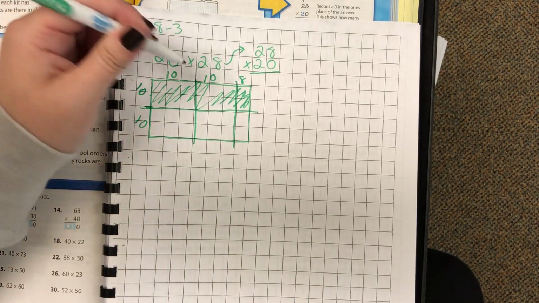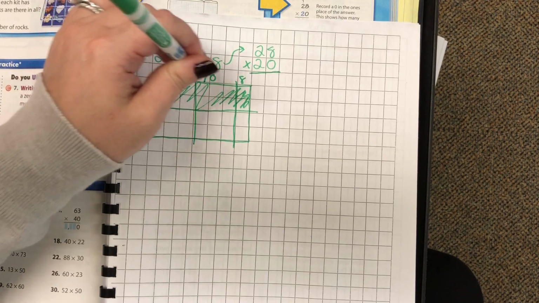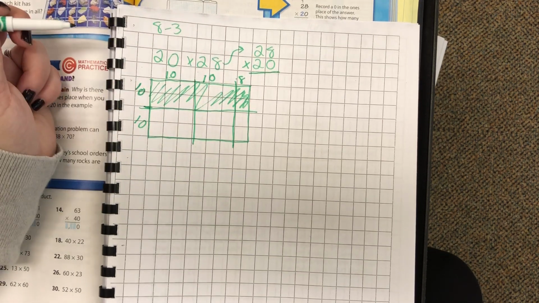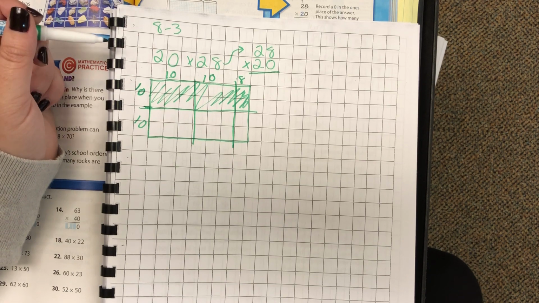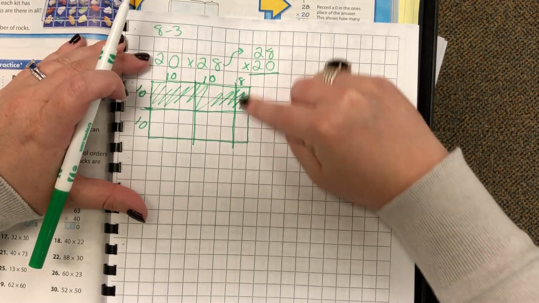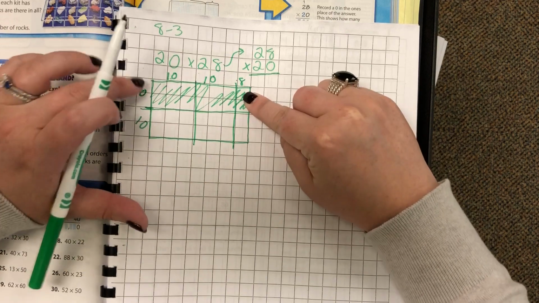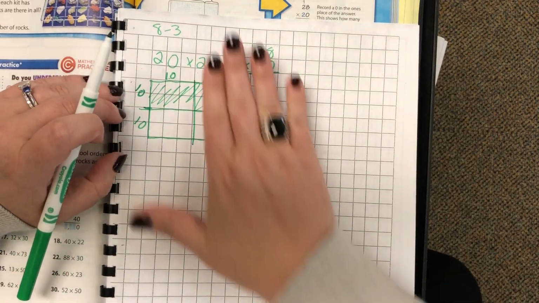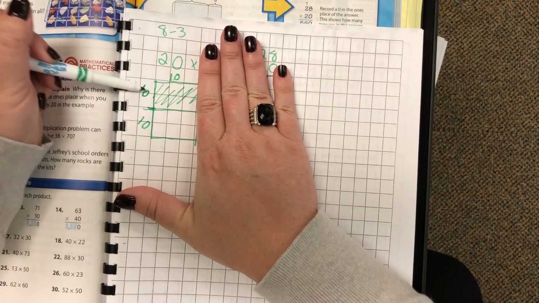It is asking you to find 28 times 10. If only these two right here were filled in, 20 times 8. If only this was filled in, 20 times 10.